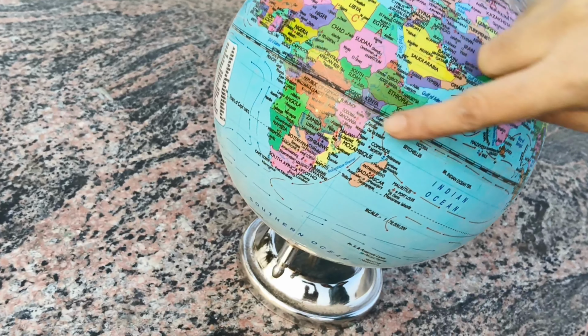Next comes parallels of latitudes. Parallels of latitudes are imaginary horizontal circles that run east to west around the Earth, parallel to the equator to measure distance north or south, ranging from 0 to 90 degrees at the poles. They never meet, get shorter as they go toward the poles, and are crucial for defining climate zones and locations. Key parallels include the equator, Tropic of Cancer, Tropic of Capricorn, and Arctic Circle and Antarctic Circle.